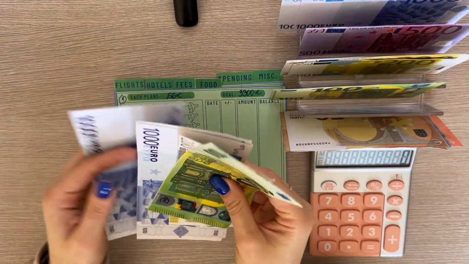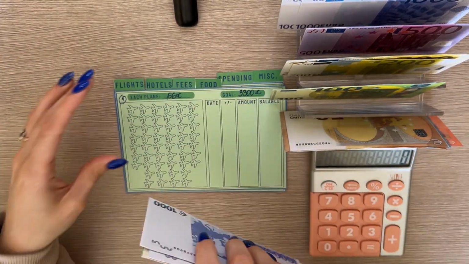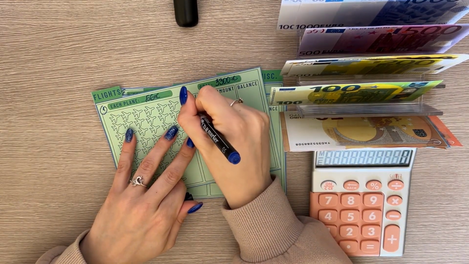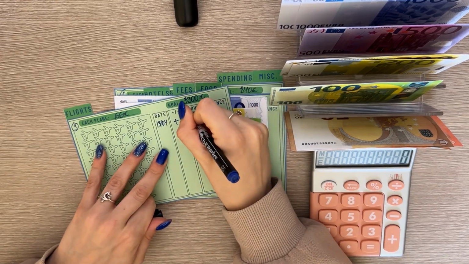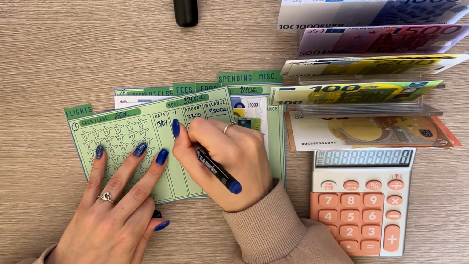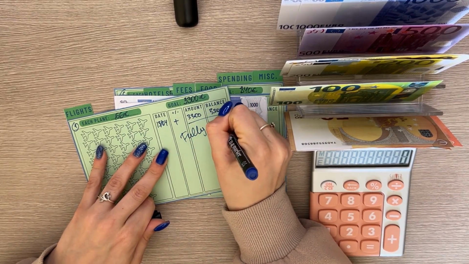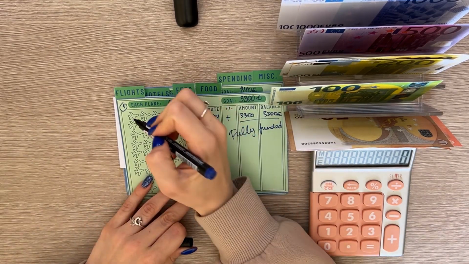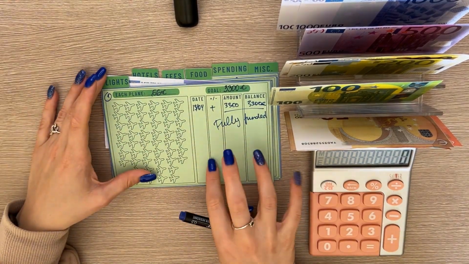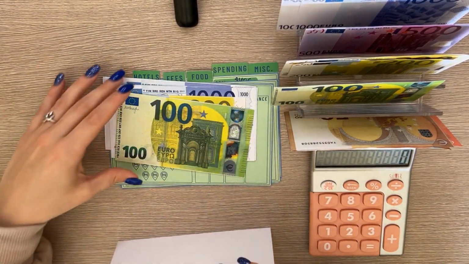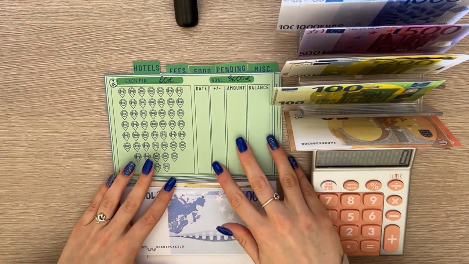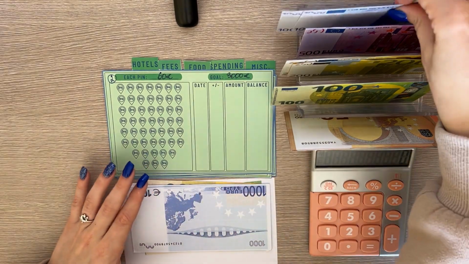3,300 out of here. So 1,000, 2,000, 3,000, 200, and 300. So I can already put this. Today is the 13th of April, plus 3,300 means that the balance is what we need, fully funded. So I won't color these in, but I can, because it will take me a very long time to color it in. But still, this is the tab for flights, which means we have one category already fully funded, which is so amazing. And then next we have hotels, and that will be getting 3,000.